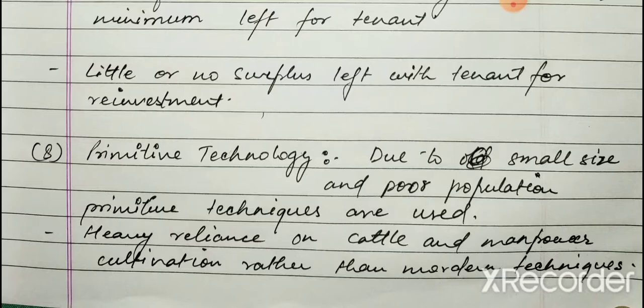So there was heavy reliance on cattle and manpower for cultivation rather than modern techniques. Modern techniques like tractor, harvester, combine, are all the different techniques which are used for the cultivation of land.